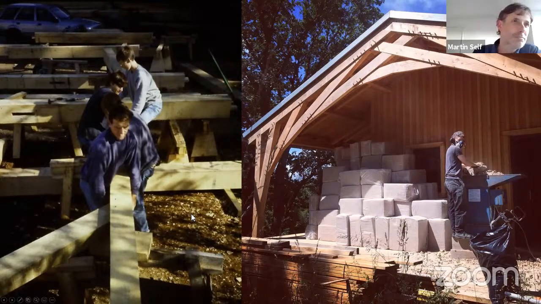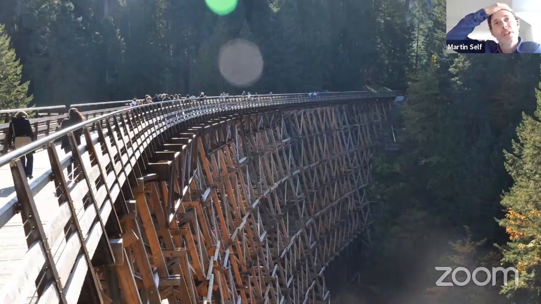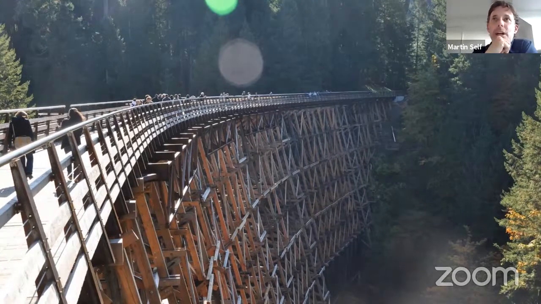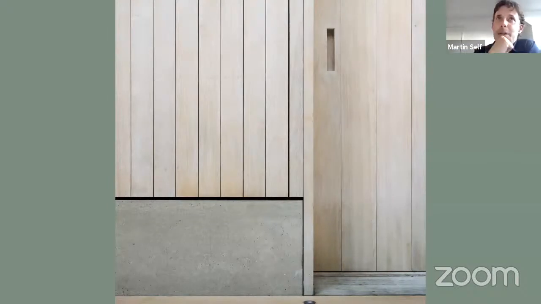There's Charlie on the left, probably some point in the 80s, working on the rebuild of a traditional wooden barn. This is Oscar building his own house, a very, very skilled carpenter and maker in timber. Charlie's experience includes quite a lot of restoration work. This was a big trestle bridge in Vancouver Island. He also has experience with the company he set up, still running, Emmanuel Henry, where they did some really, really beautiful, precise work. This is a facade in oak.